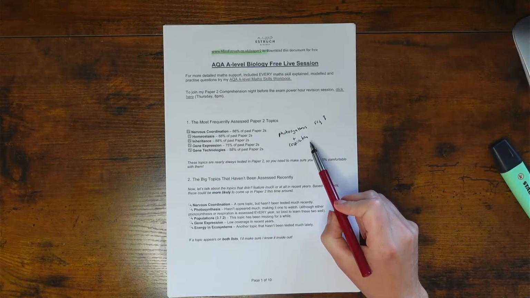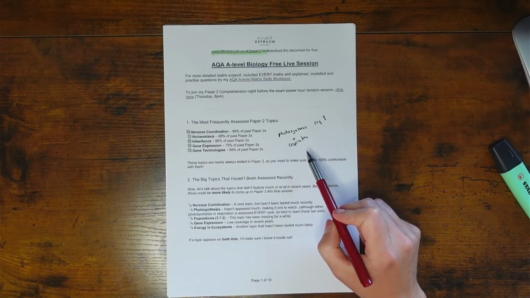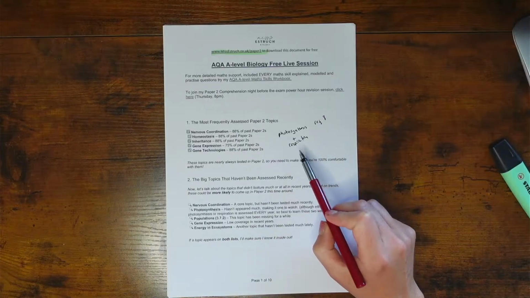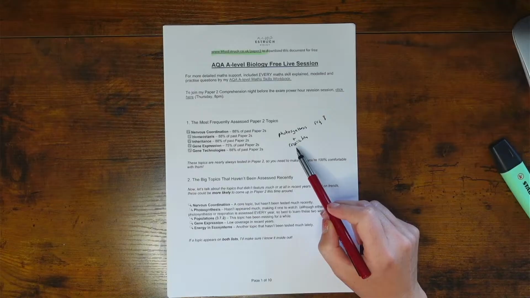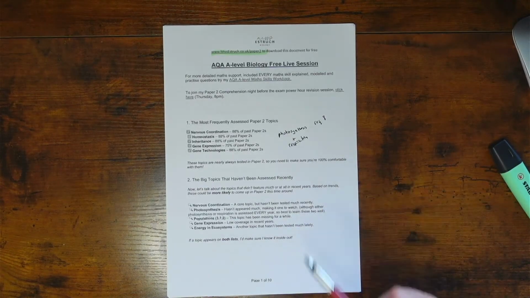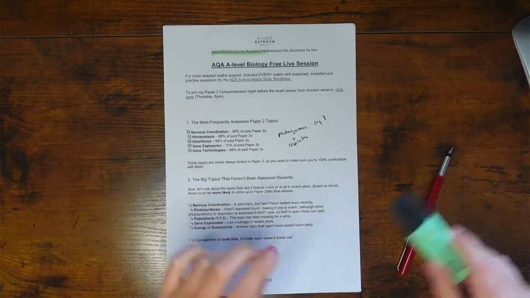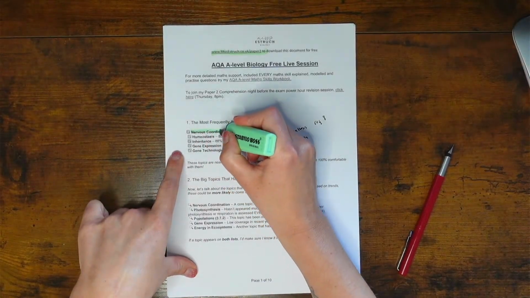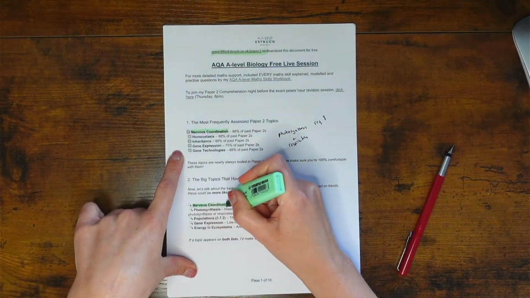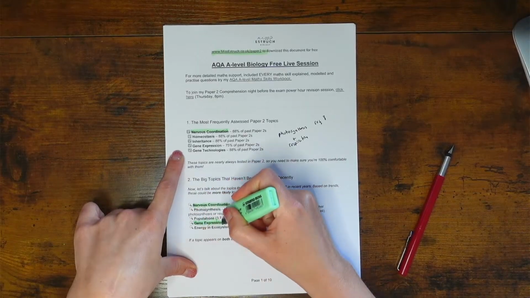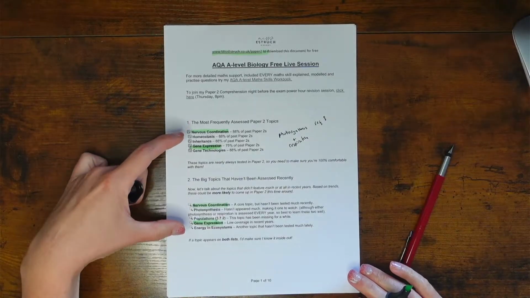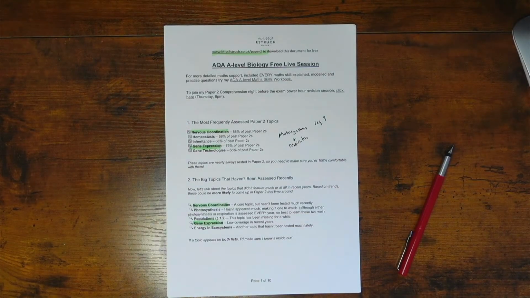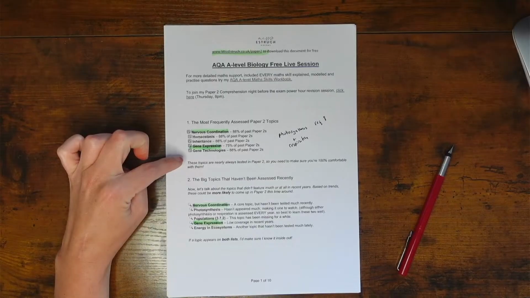So respiration, I think respirometers came up in 2024, but again, not in loads and loads of detail, and sometimes one of them's assessed on paper 2 and the other's on paper 3. So basically, I would learn those. But the big ones that do stand out are nervous coordination, which basically means the nervous system, and gene expression. Those are commonly assessed and didn't come up last year. Having said that, gene technology seems to feature in some way or another basically every year.